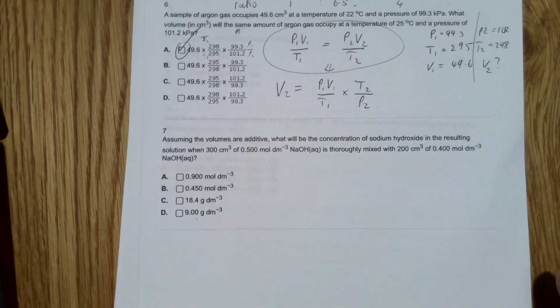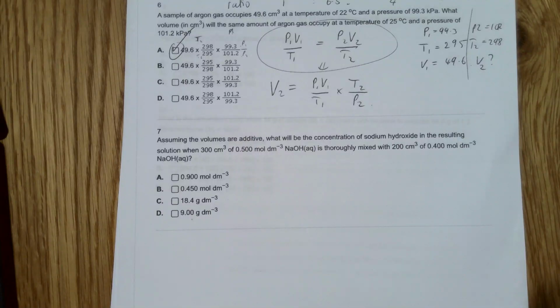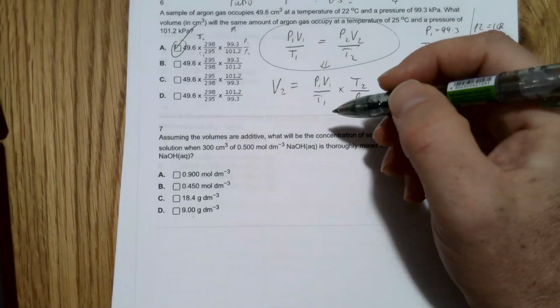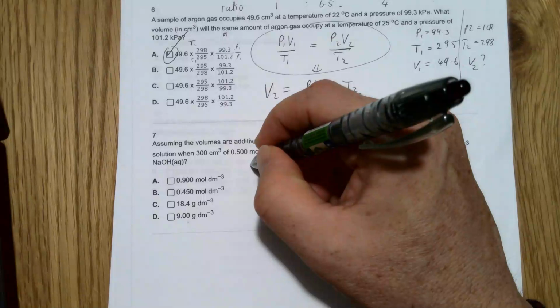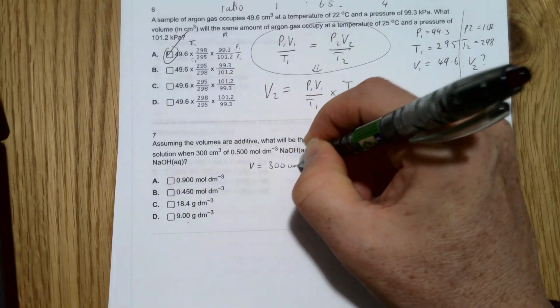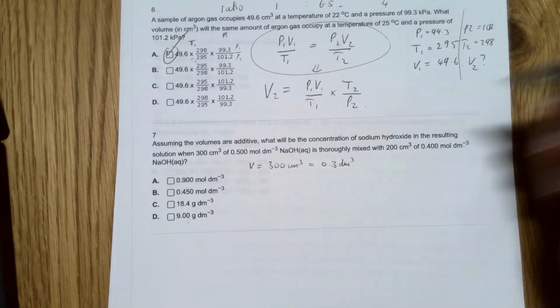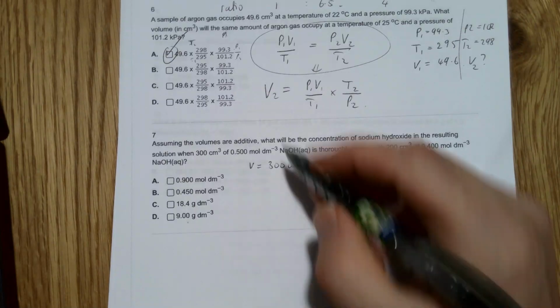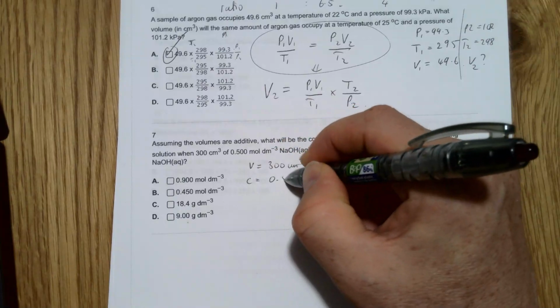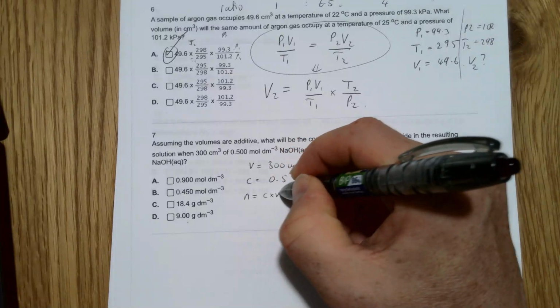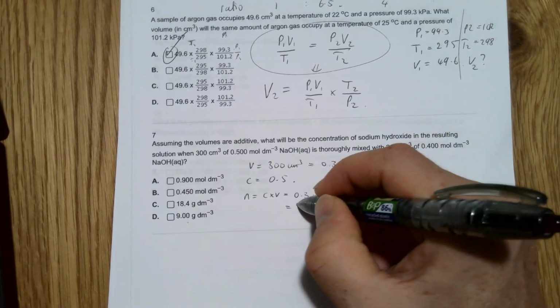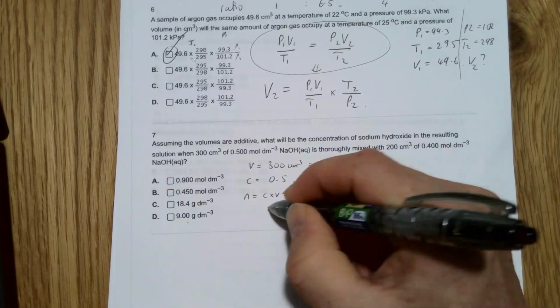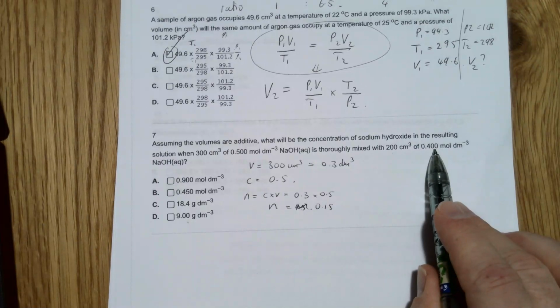Question 7. Assuming the volume is additive, what's the concentration of sodium hydroxide in the resulting solution? Okay. So let's work out the number of moles, shall we? If in doubt, work out the number of moles. So we've got 300 centimeters cubed, which is equal to 0.3 decimeters cubed. Maybe worth making a note of. We've got concentration 0.5. So n is equal to c times v, which is 0.3 times 0.5, so half of 0.3, which is 0.15.